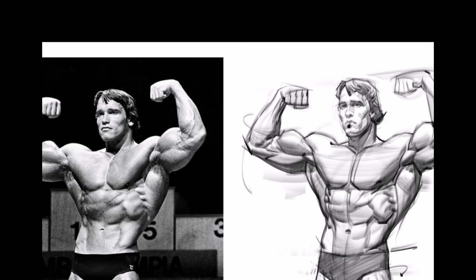Go to define his jowls a little bit more. So I want to make sure that the shadow shapes are not matching my midtones on the light side.